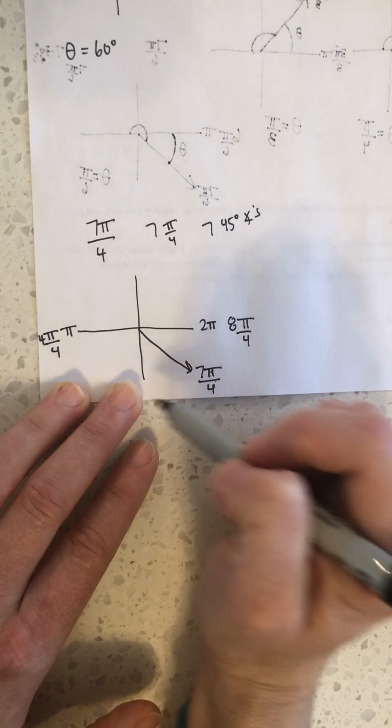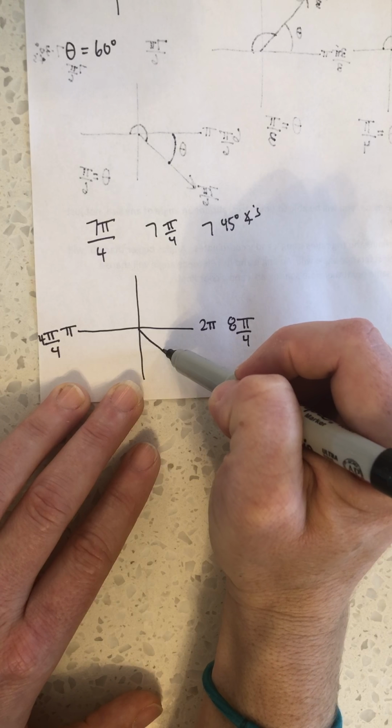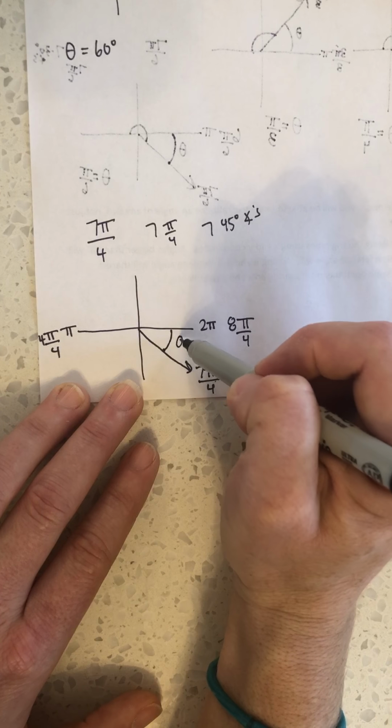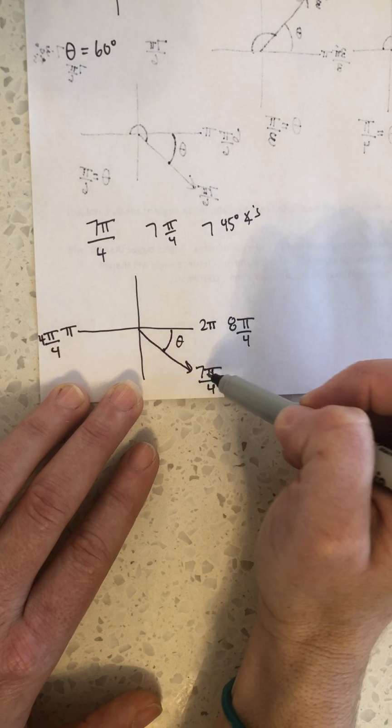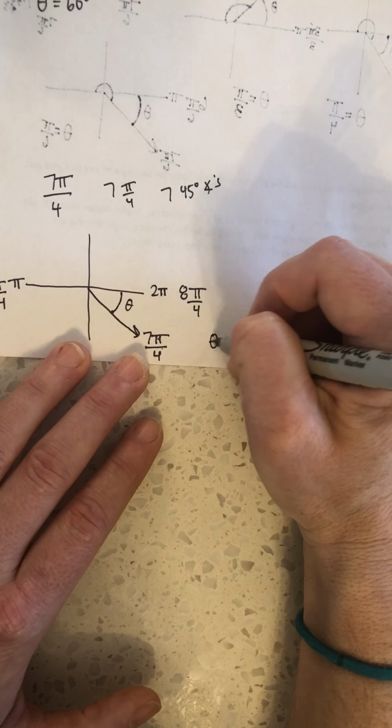All right, well here, what's your reference angle? What's the angle in between your angle ending and the x-axis right there? How many pi's over 4 live right there? 1 pi over 4.